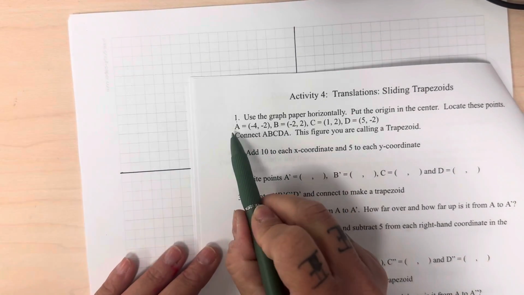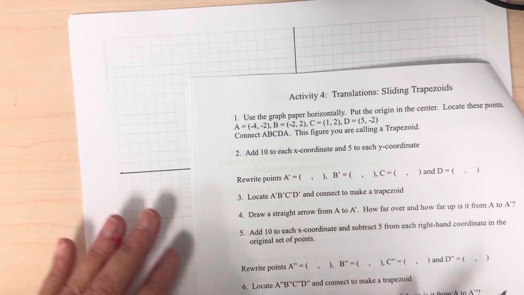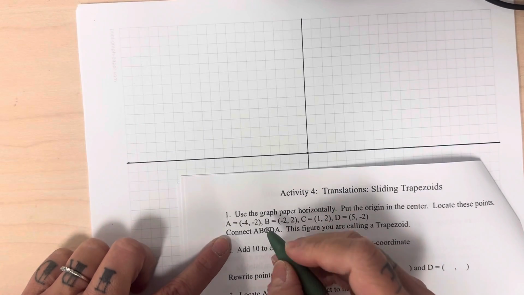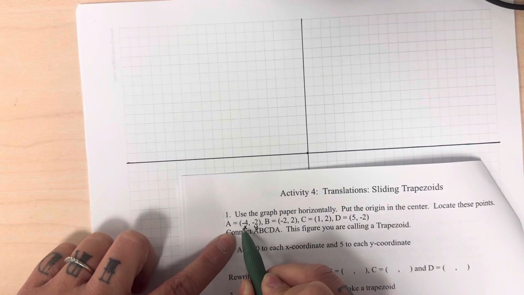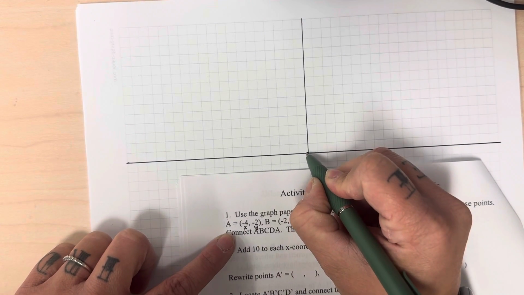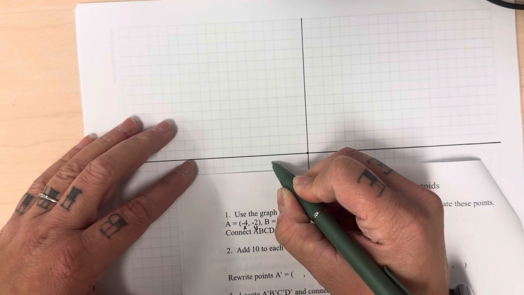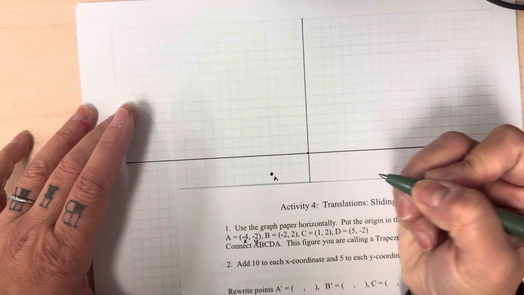We are locating and labeling point A, B, C, and D. Point A is at -4, -2. Remember, we're going X, then Y, so we always go over first and then up or down. Since it's negative, I'm going to the left 4, 1, 2, 3, 4. And since it's negative, I'm going down 2, 1, 2, and I'm going to put a dot and label it A.